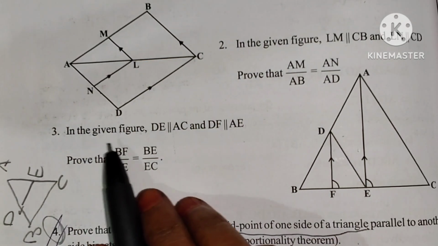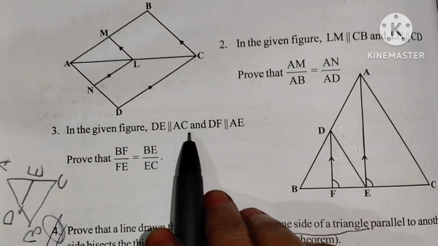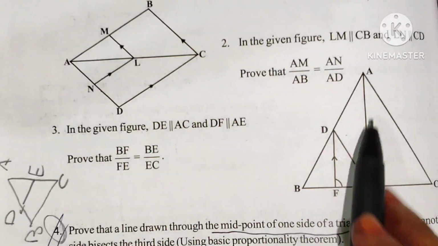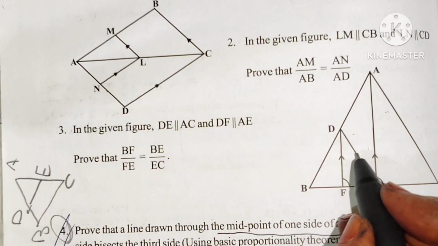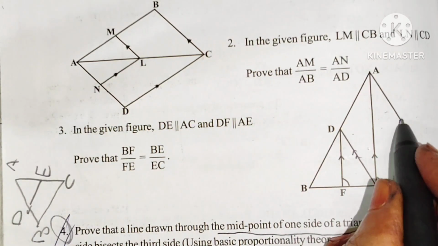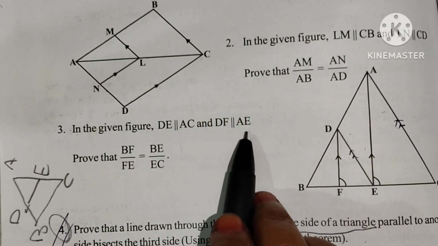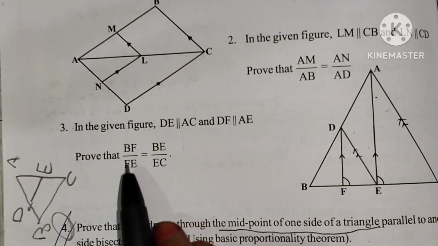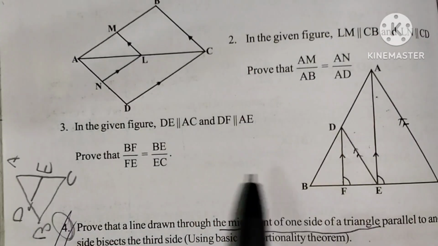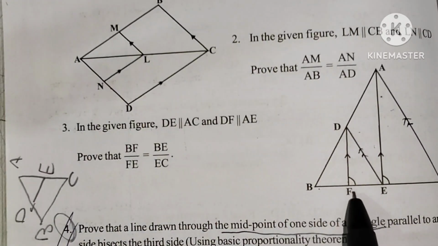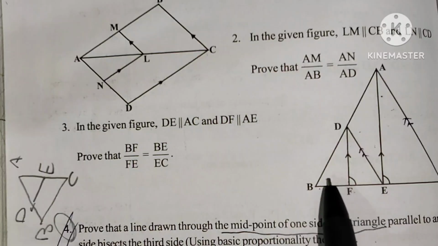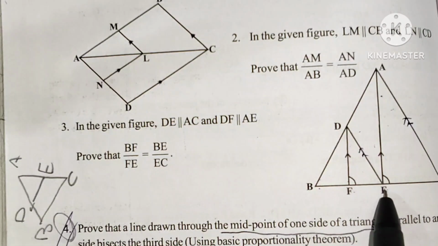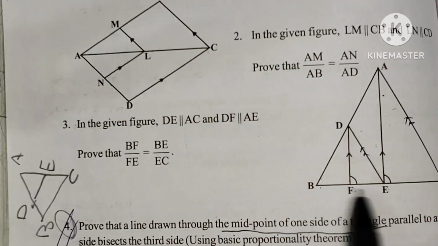Next, third question. In the given figure, DE is parallel to AC and DF is parallel to AE. Prove that BF by EF is equal to BE by EC.